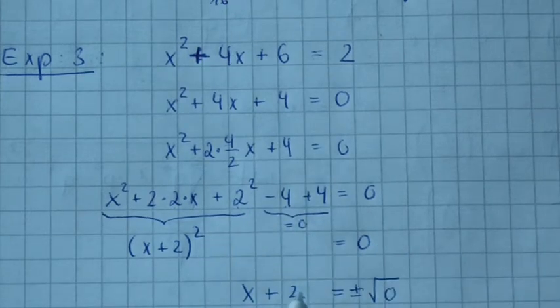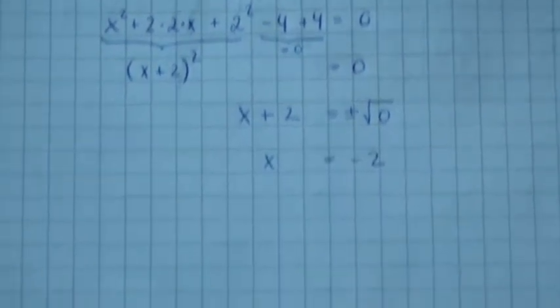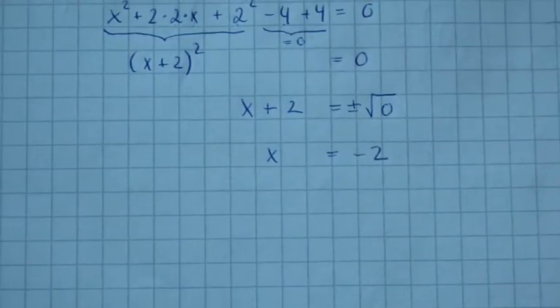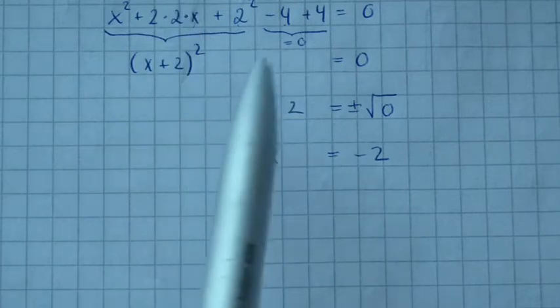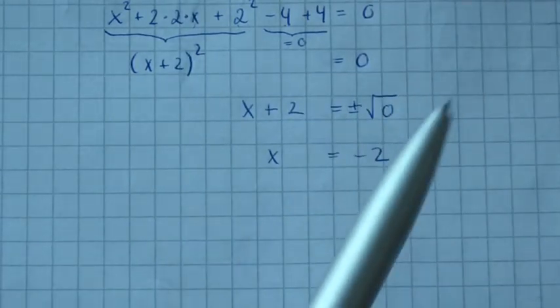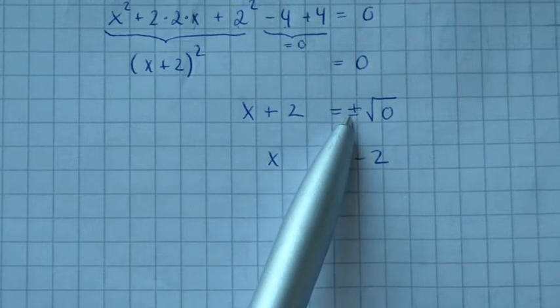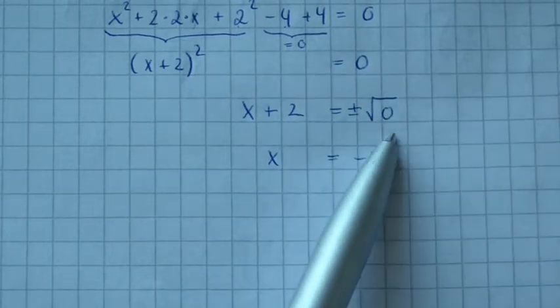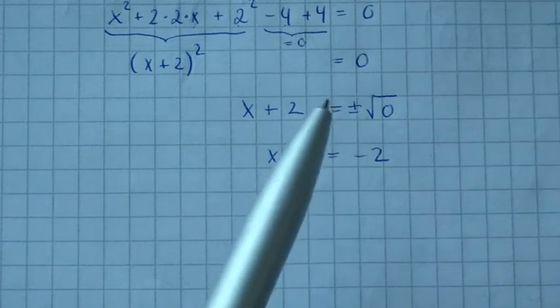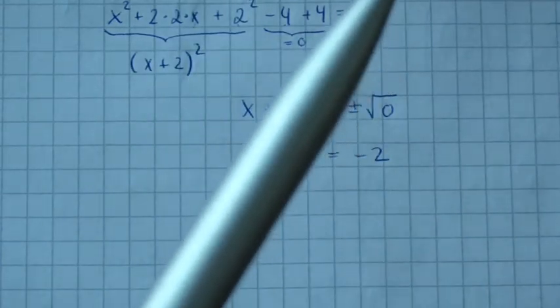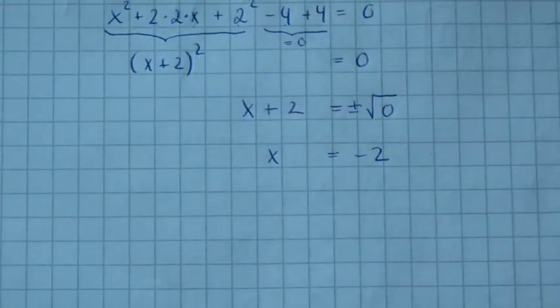Now this is the step which might confuse you, but you should not allow this to confuse you a lot, because I'm taking the square root. Remember always when taking the square root to put the plus minus sign before. The square root of 0, this is looking awkward, but it just means which number do you have to square to get 0, and this is 0 itself.